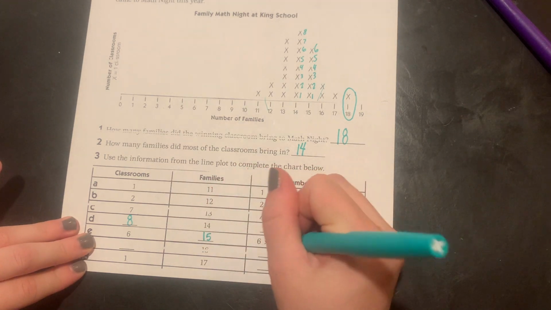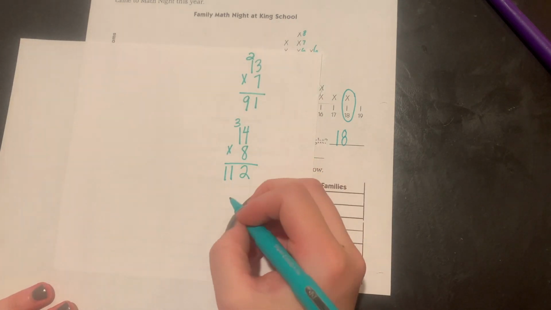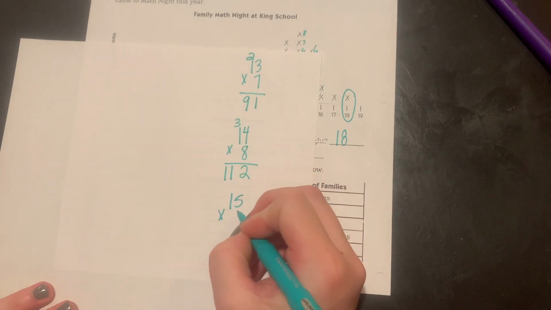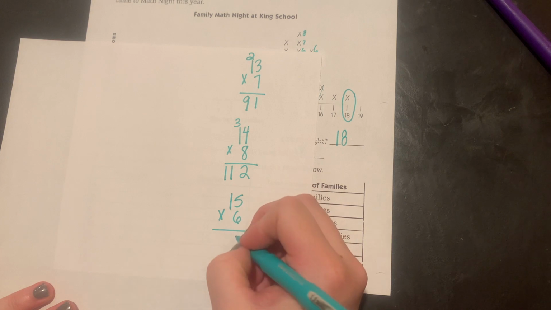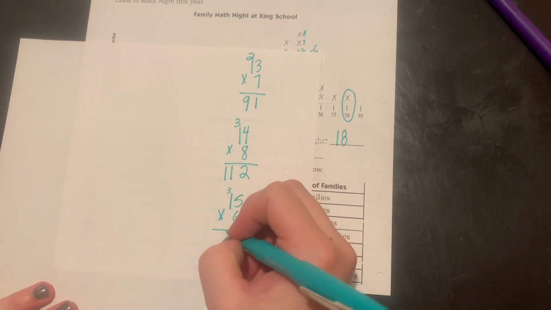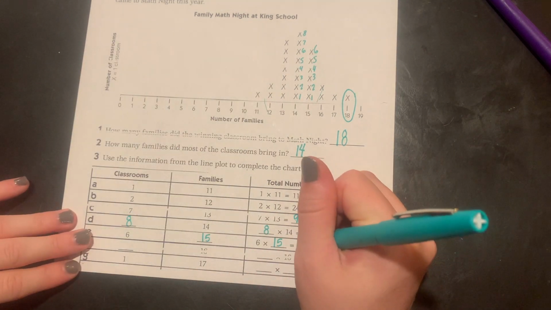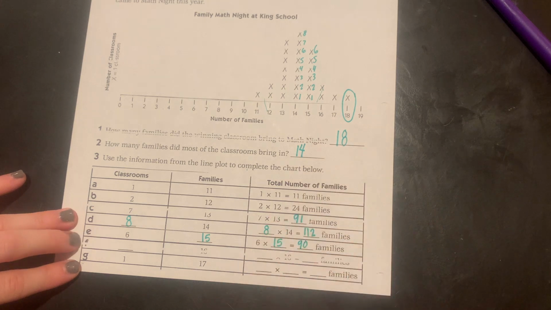So 6 times 15 is what we are looking for. How many families? So 15 times 6. 6 times 5 is 30. We're going to carry our 3. 6 times 1 is 6, plus 3 equals 9. So that is 90 families.